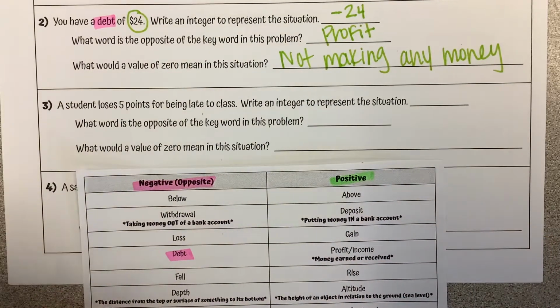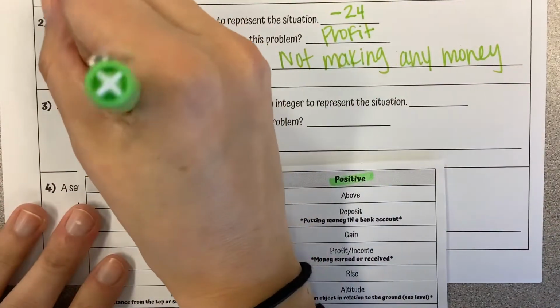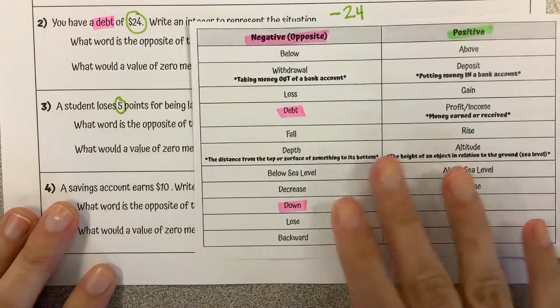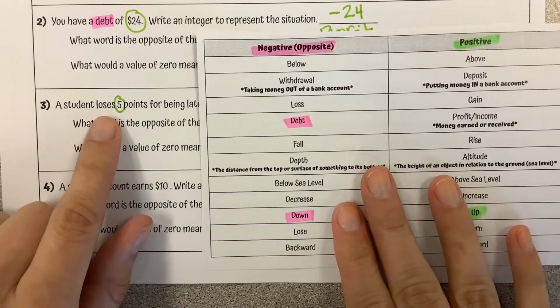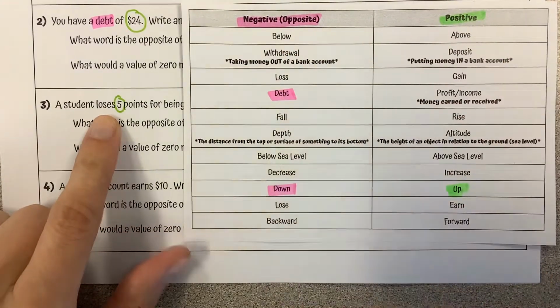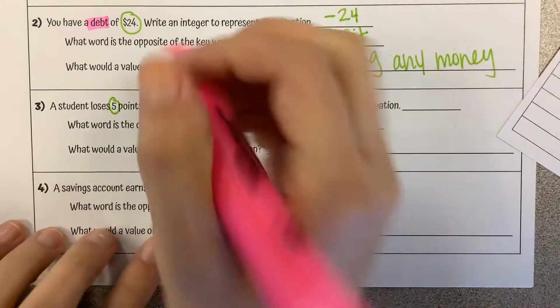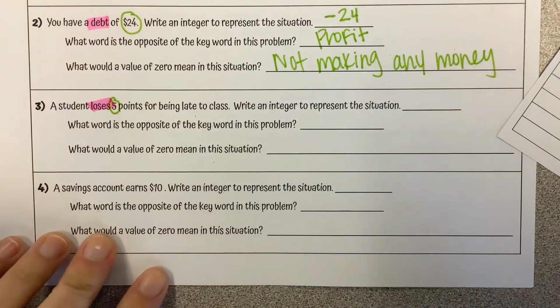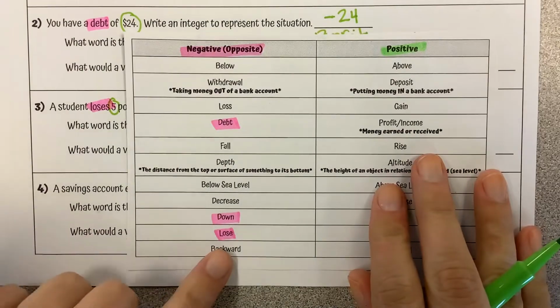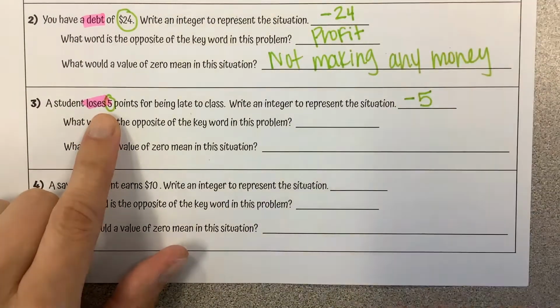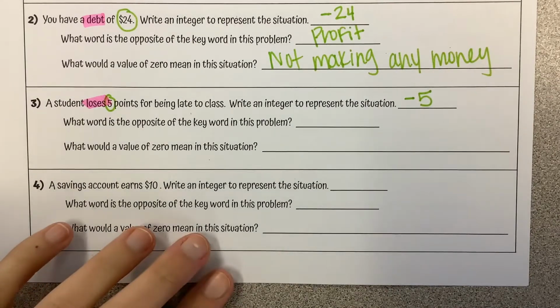Okay, number three, a student loses 5 points for being late to class. And maybe sometimes you don't need to look at the chart, but we're just gonna look at it each time. I see loses, and I look on my chart, I see lose right here. So loses is on the negative side. So losing 5 points would be represented by -5.